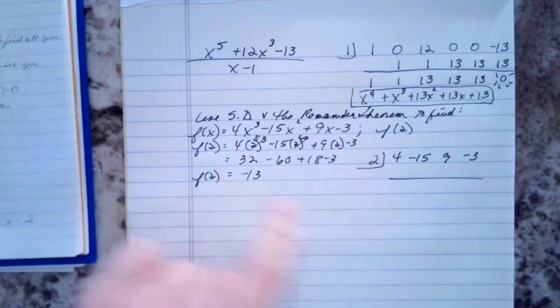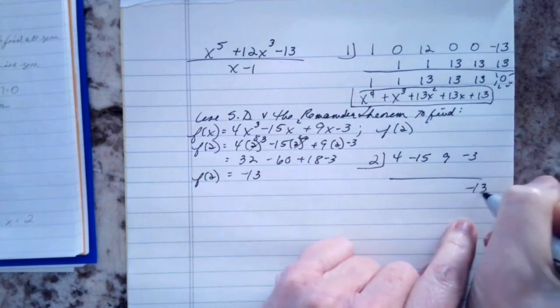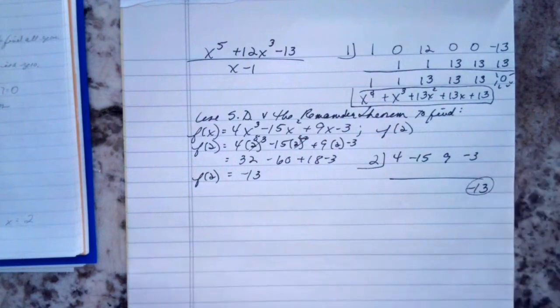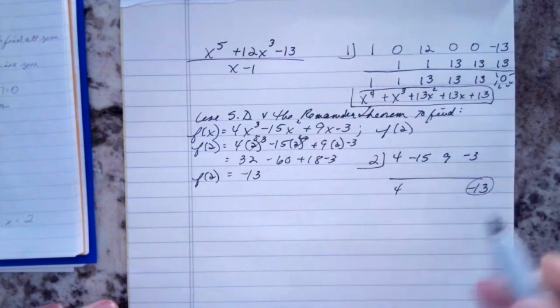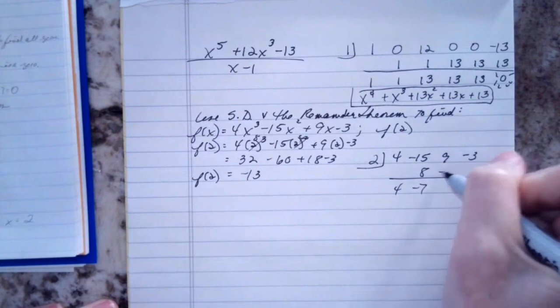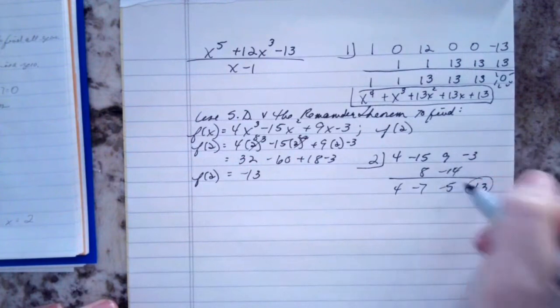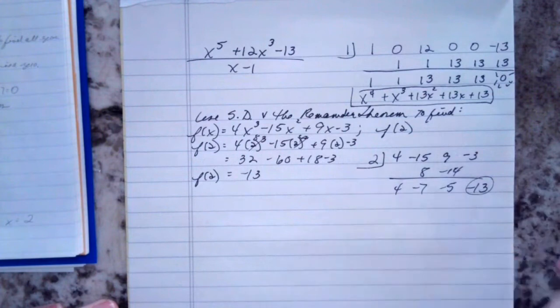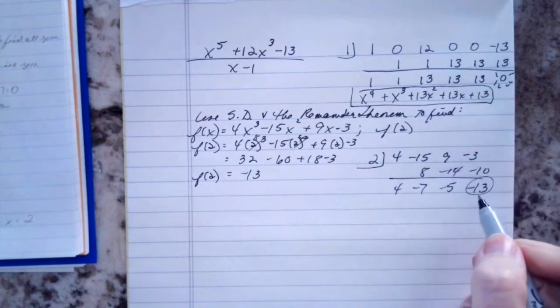The remainder theorem says that this should be a negative 13 right here for the remainder. So let's bring down the 4. 2 times 4 is 8. We get a negative 7 there. We get negative 14 there. 9 and negative 14 is negative 5. Negative 5 times 2 is negative 10, and there we go.